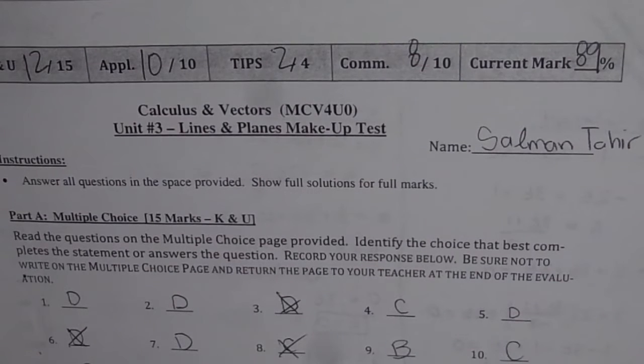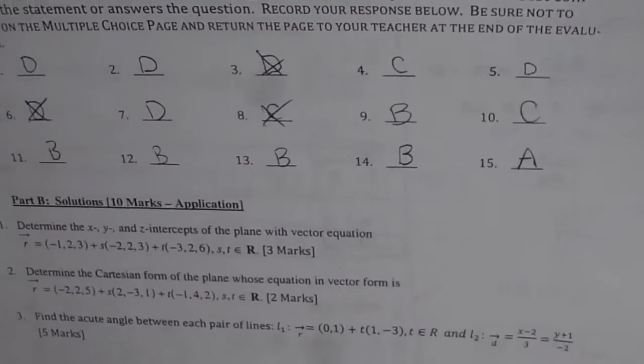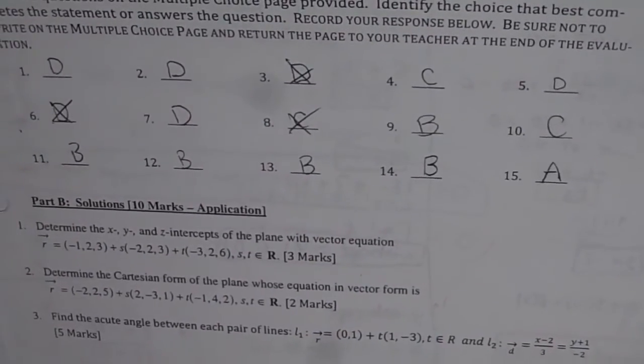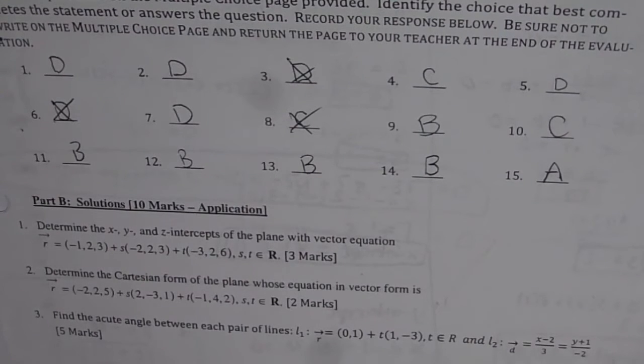I'm Anil Kumar, sharing with you questions from the test paper, and this time we'll discuss question number 1, which is right there, which says: determine the x, y, and z intercepts of the plane with the vector equation r equals (-1, 2, 3) plus s times (-2, 2, 3) plus t times (-3, 2, 6), where s and t belong to real numbers.